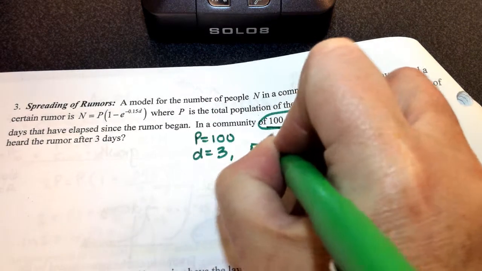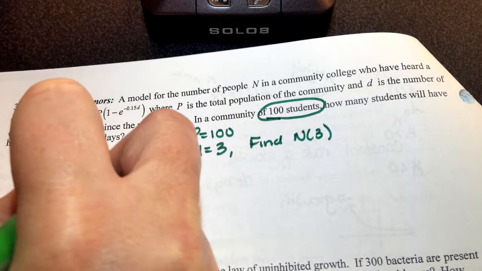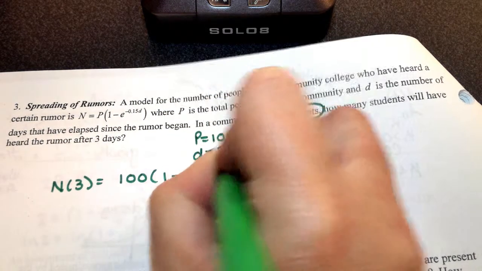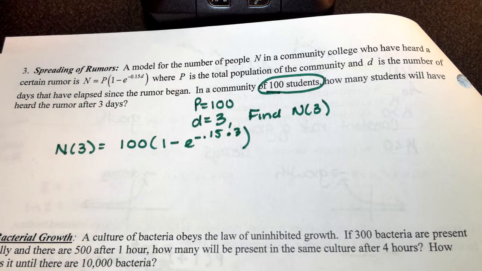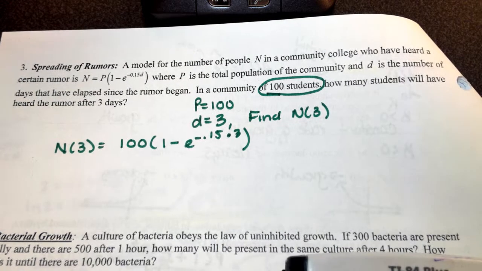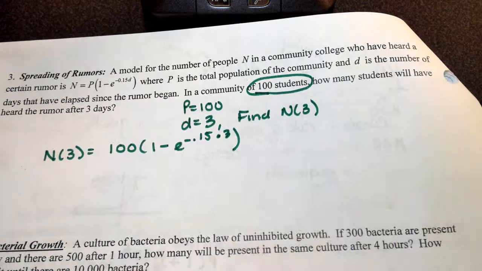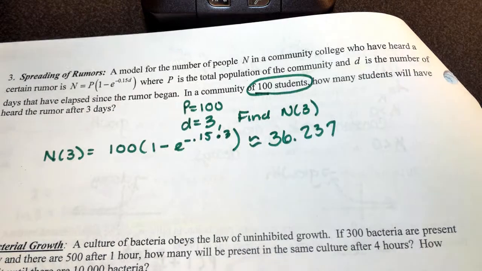So then I want to find my N of 3. So N of 3 then is going to be equal to 100 times 1 minus e to the negative 0.15 times 3. So I plug this in. Make sure you open up that set of parentheses. 1 minus your little e raised to the negative 0.15 times 3. So I end up with a decimal of about 36.237.